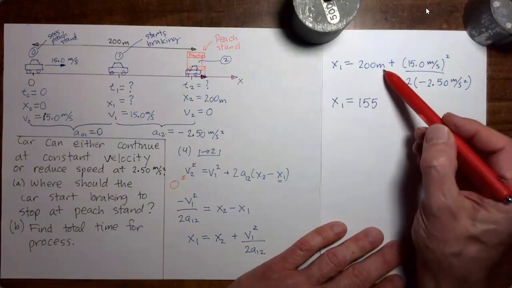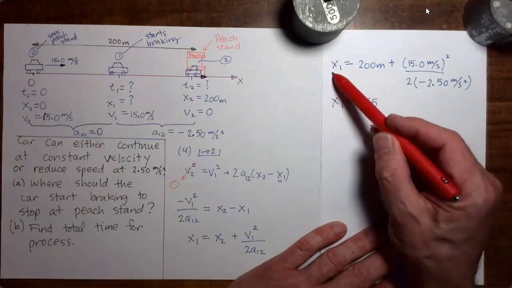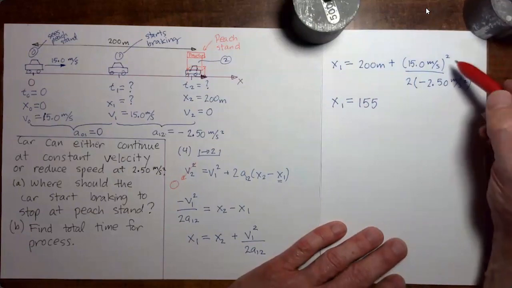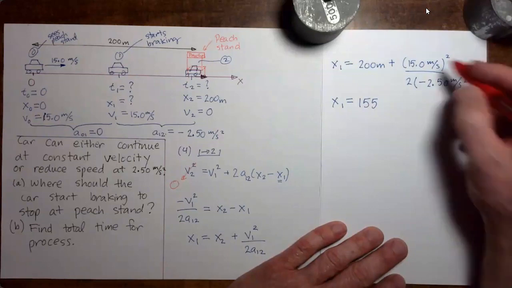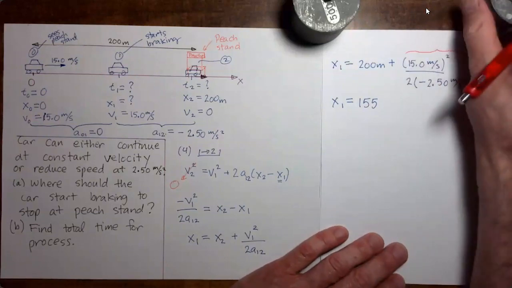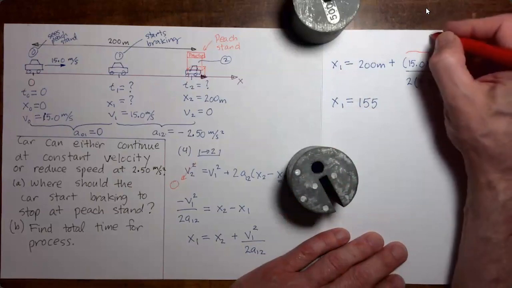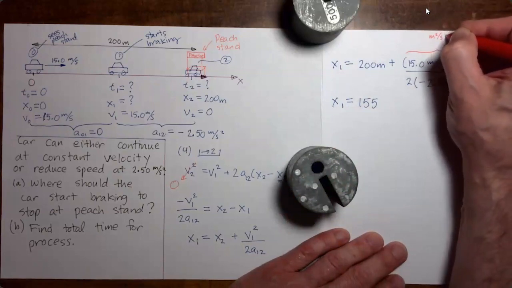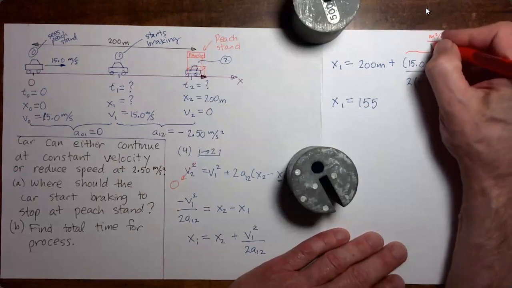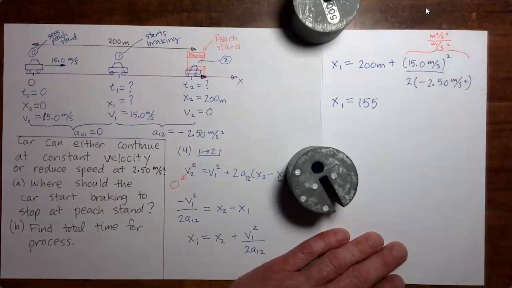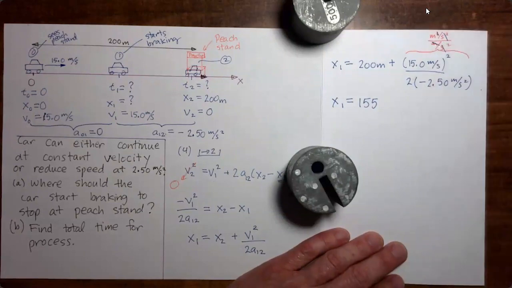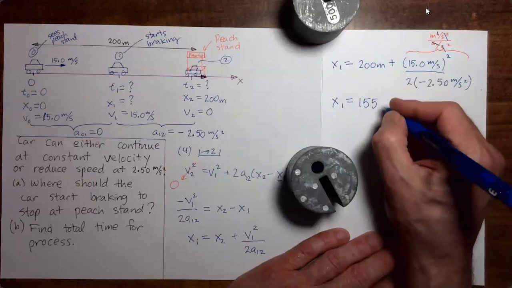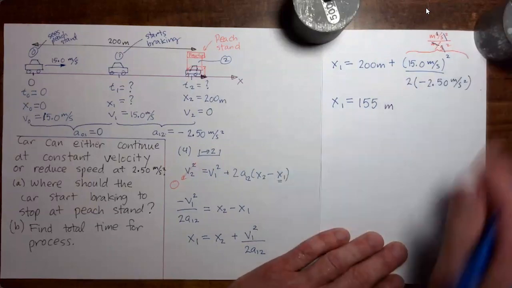That first term there has units of meters. That's what we would want for a position. Now that second term, we would want that to have units of meters as well. Now, does it? Let's check that up here. So the numerator has units of meters squared over seconds squared. The denominator has units of meters per second squared. Cancel seconds squared. Meters squared over meters is meters. So both terms, in fact, have units of meters. So our answer for part A is 155 meters.